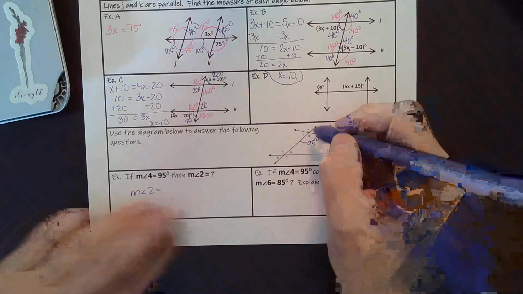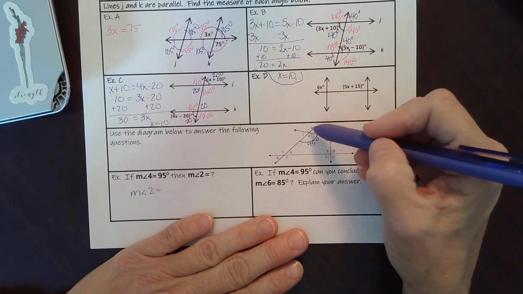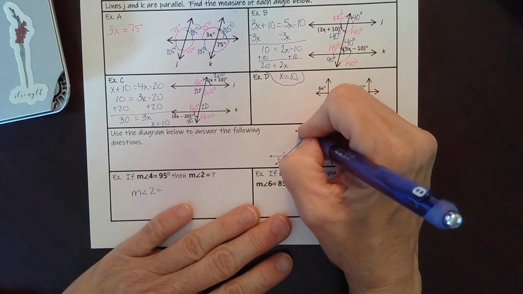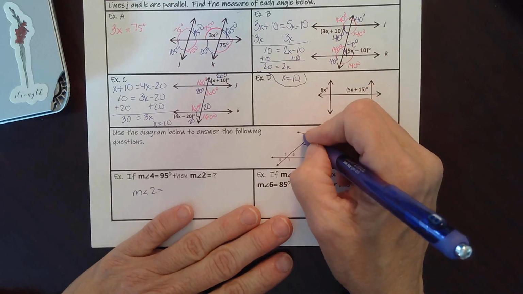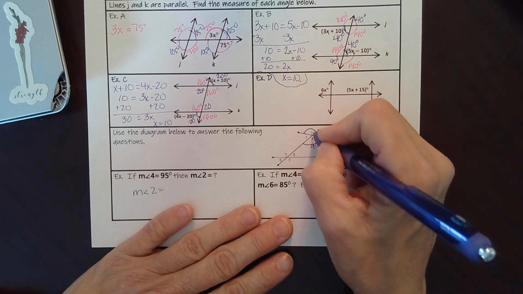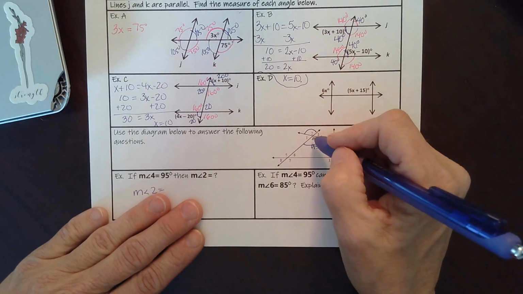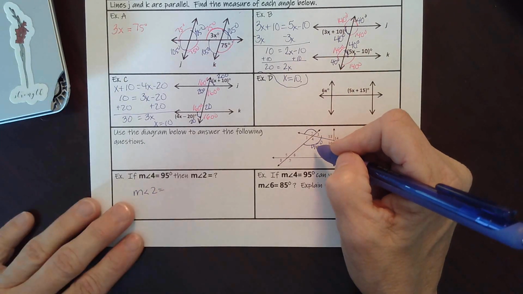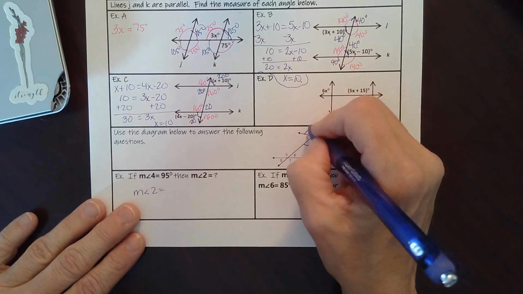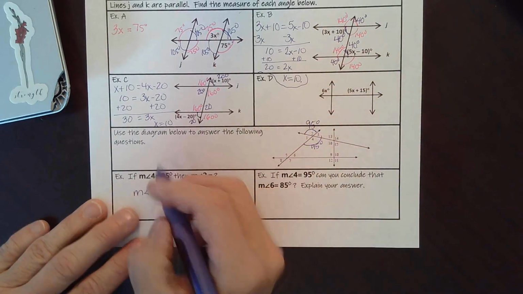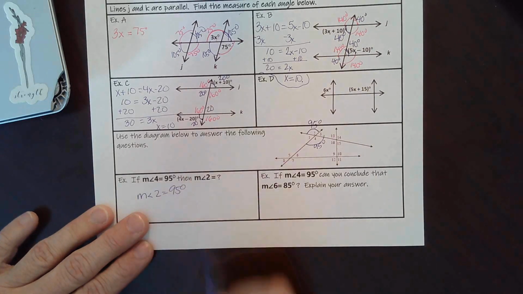Well, what's the relationship between angle 2 and angle 4? These two angles are formed by two intersecting lines, so these two angles are vertical. So since they are vertical, this would have to be a 95-degree angle as well.